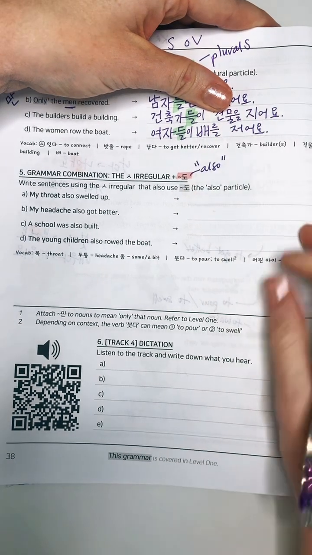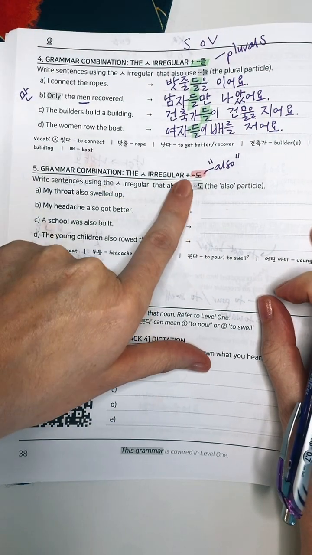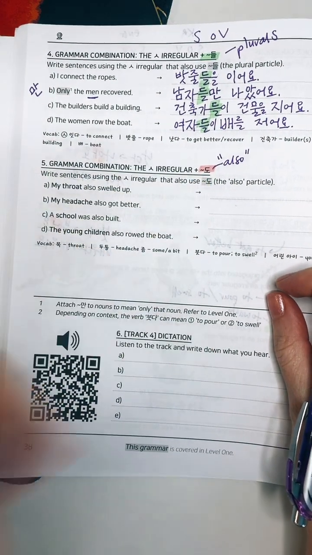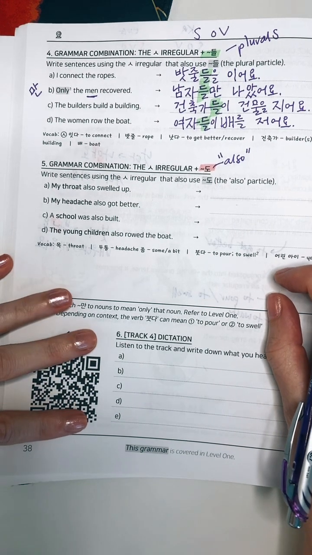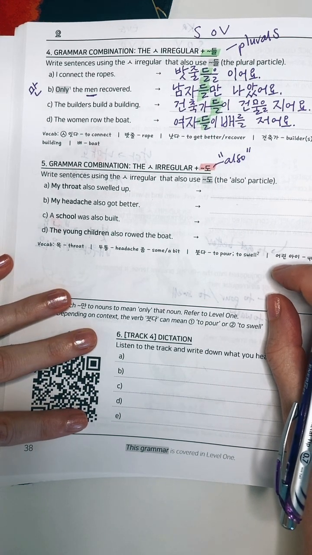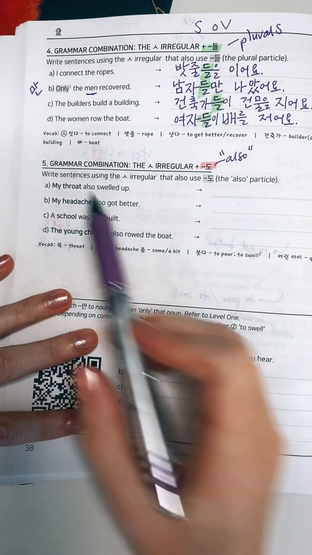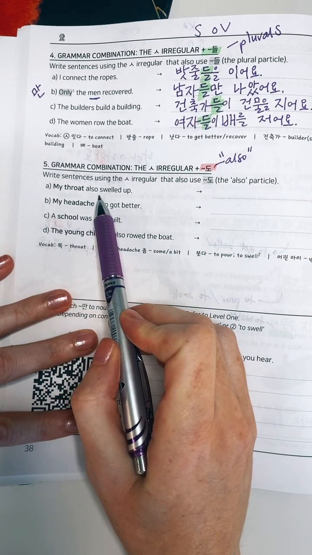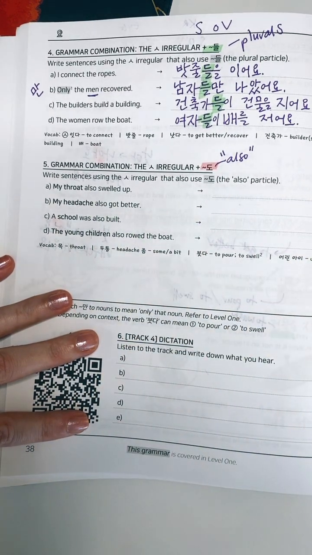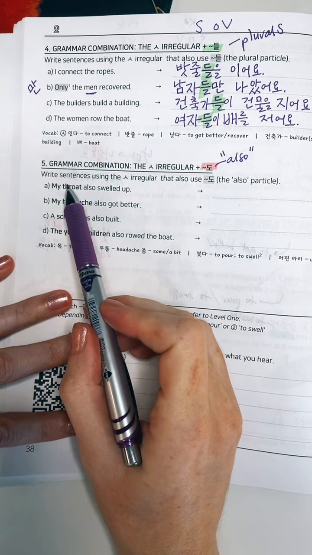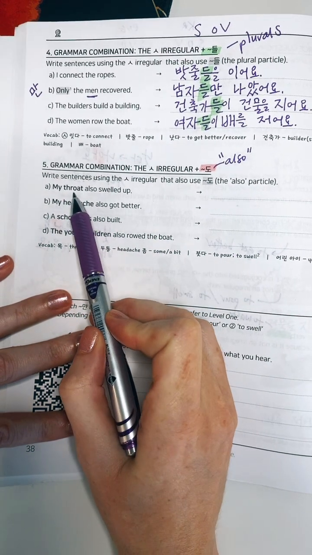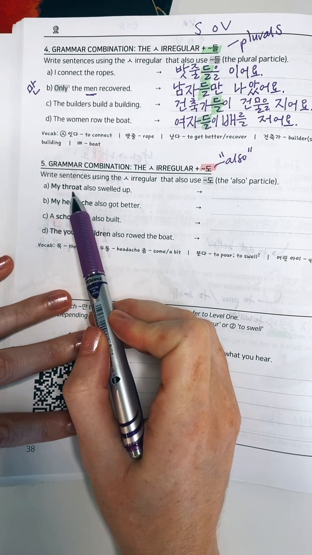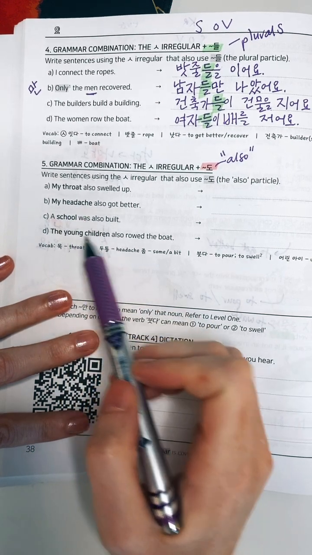Also. So what happens is you can attach 도 to any noun and it means also that noun. So let's have a go at that. Alicia, good job. All right, so this one: my throat also swelled up. Notice that the noun that we are asked to attach 도 to is in bold. So that's how we know where to put 도.